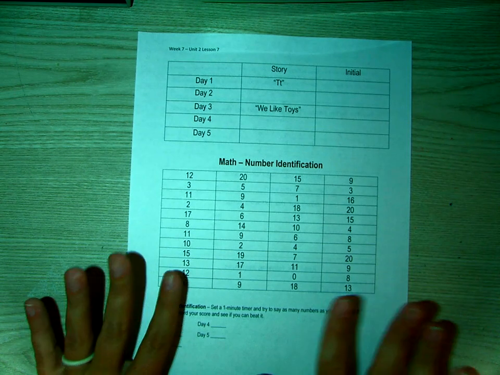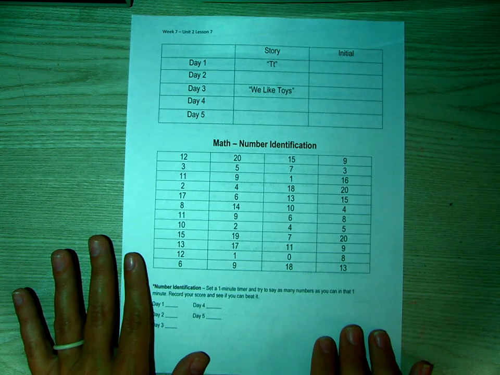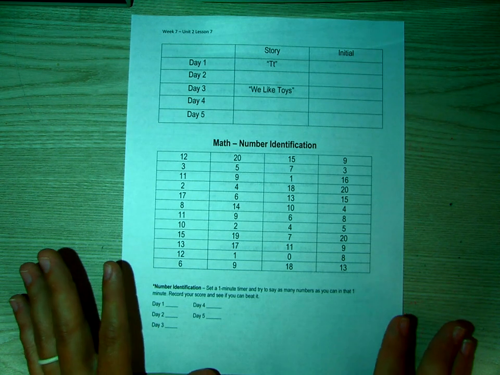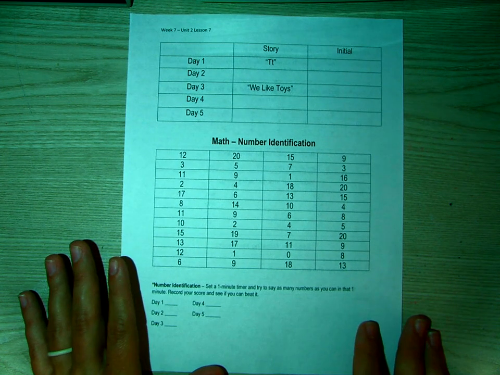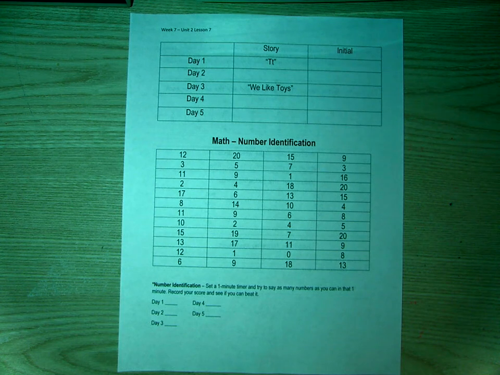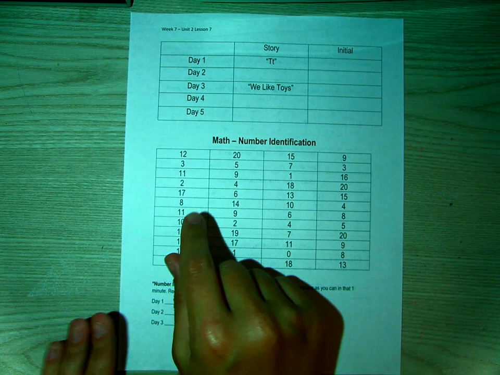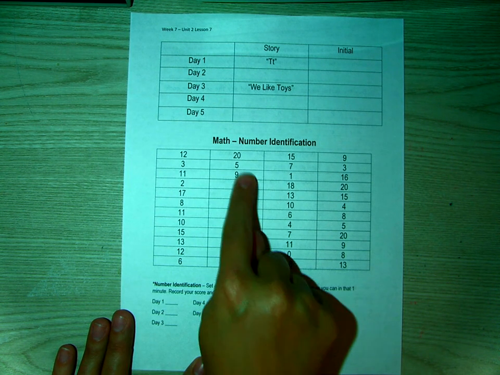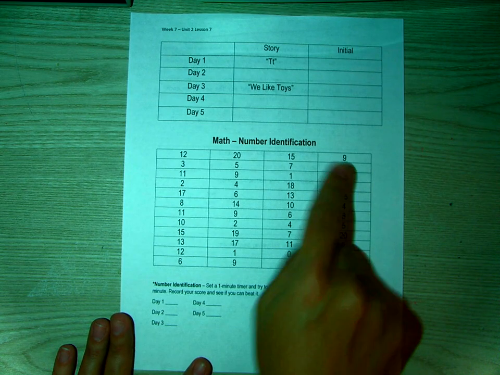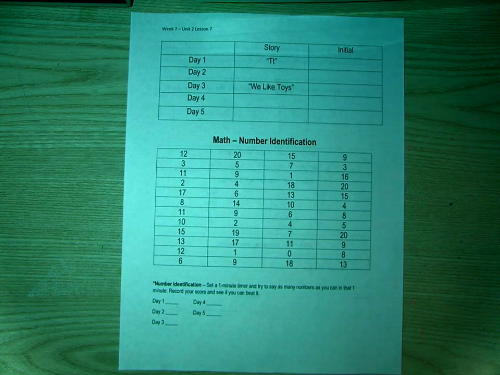And then there's always a math challenge on the back because their math skills are getting bigger. There might be subitizing, which is like dice and dominoes. There might be missing number. There might be a counting challenge. This one is number identification. So you set a 1-minute timer. The directions are down here. 1-minute timer, and they tell you the number 12, 20, 15, 9, 3, 5, 7, 3. And they tell you as many as they can in 1 minute. You write their score, and they try to beat that the next evening.